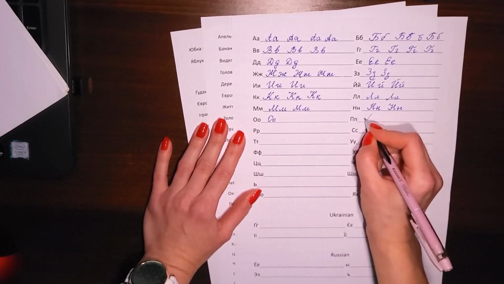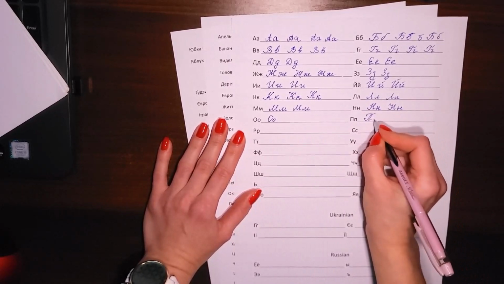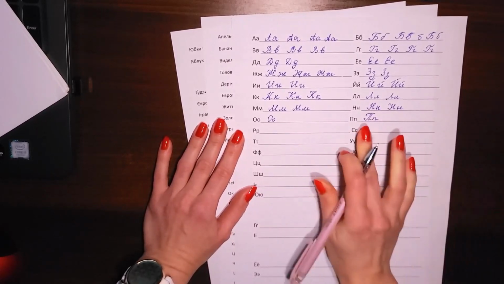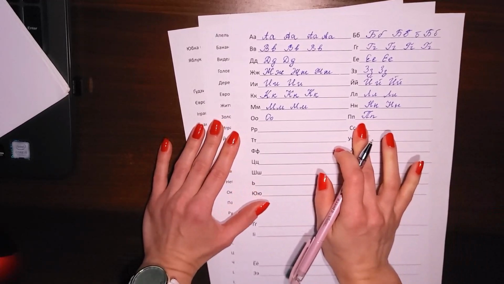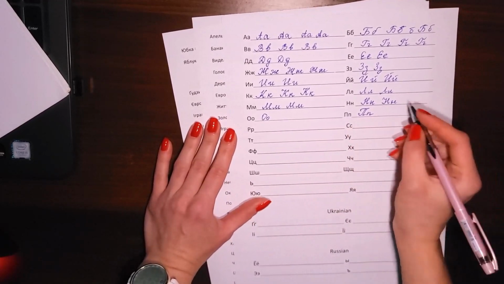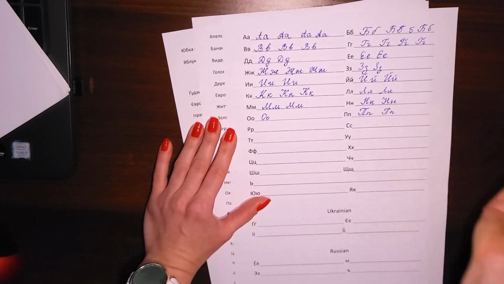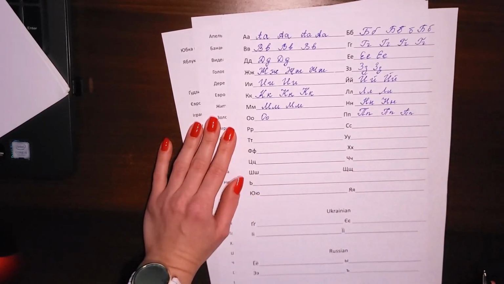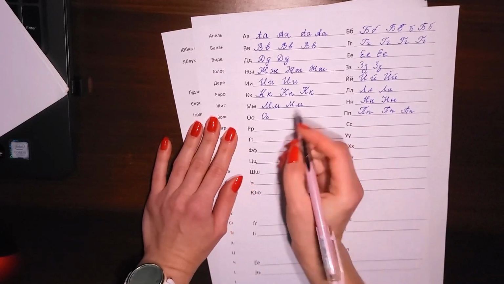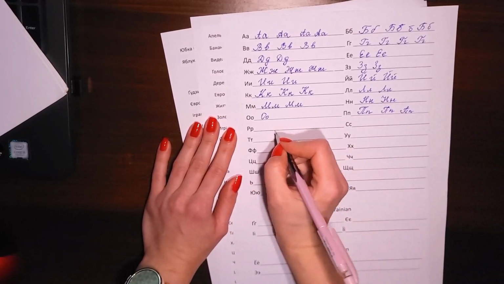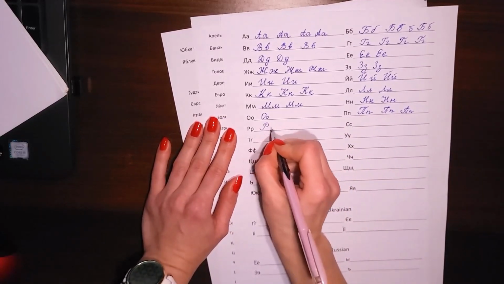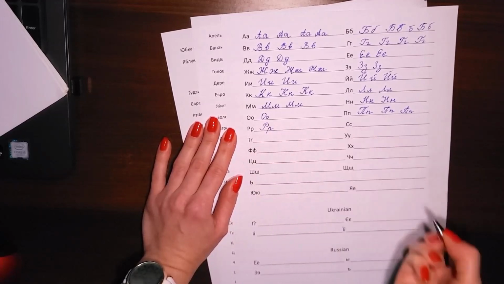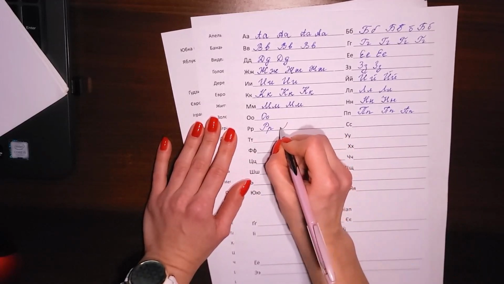P. At school, children usually learn to write like this. I write like this, big and small. R, or like this.